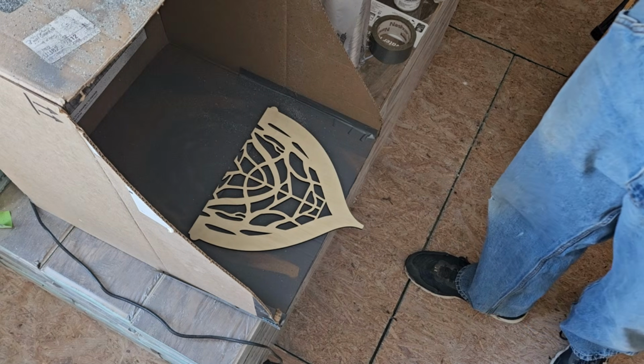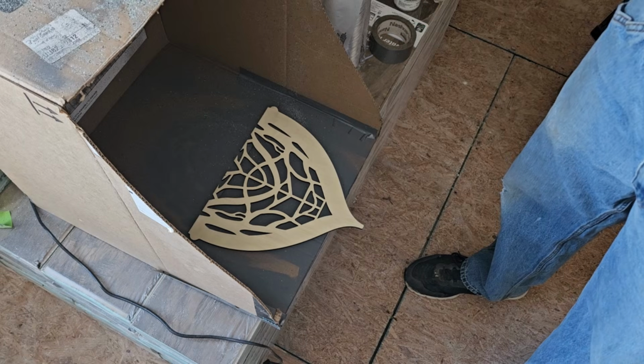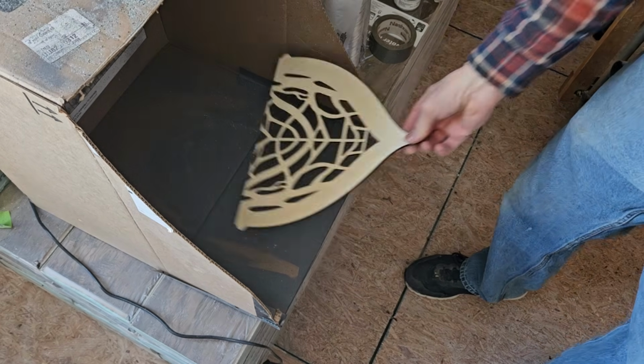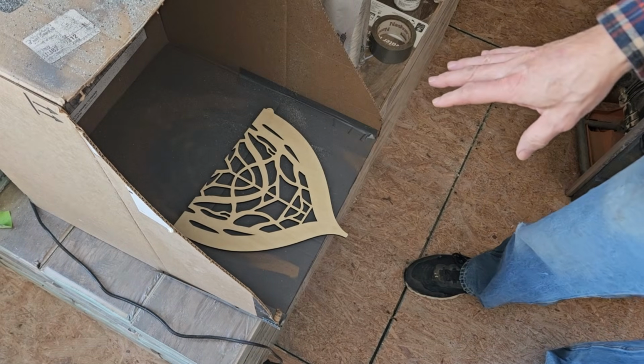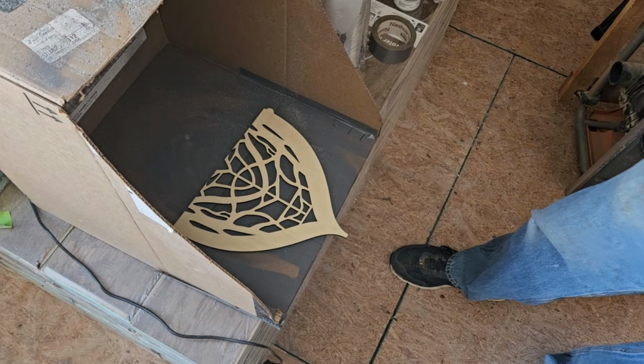Okay, so somehow in the whole endeavor of this whole thing, I lost the video of me painting this. So I had a piece that didn't come out quite like I wanted, so we're gonna use this, and I'm gonna show you just a quick couple tips on this.